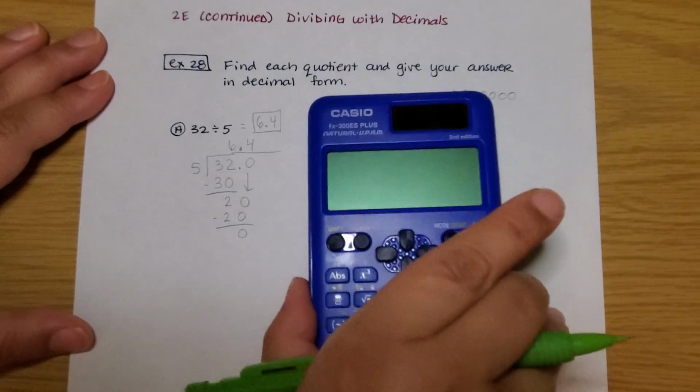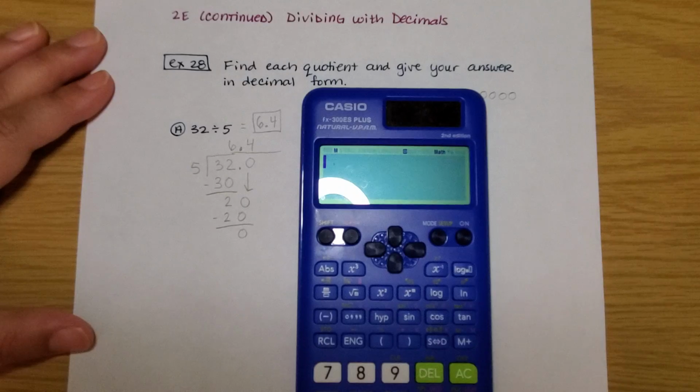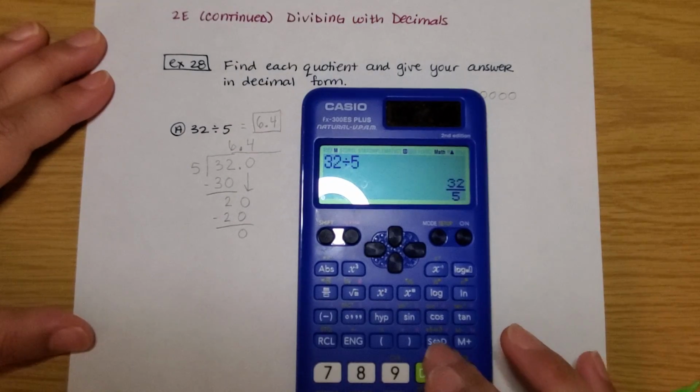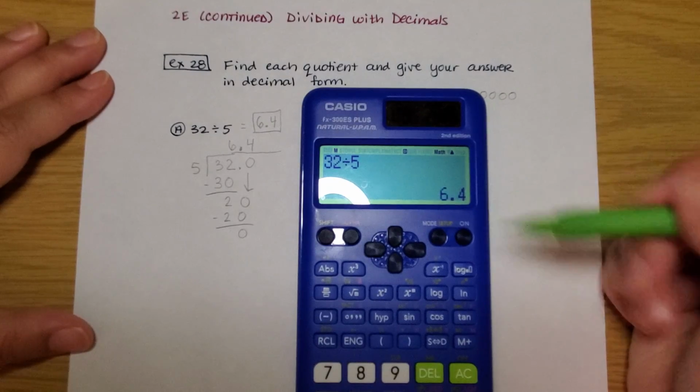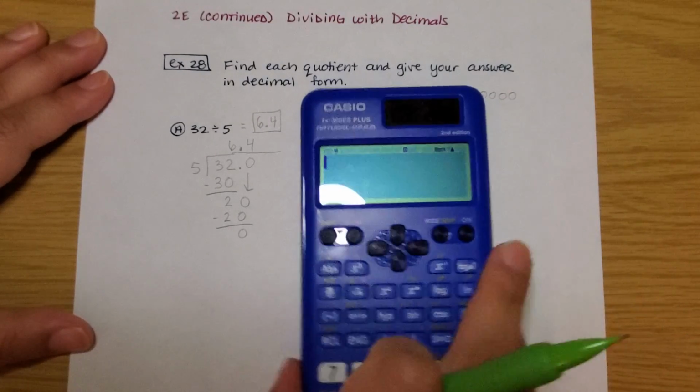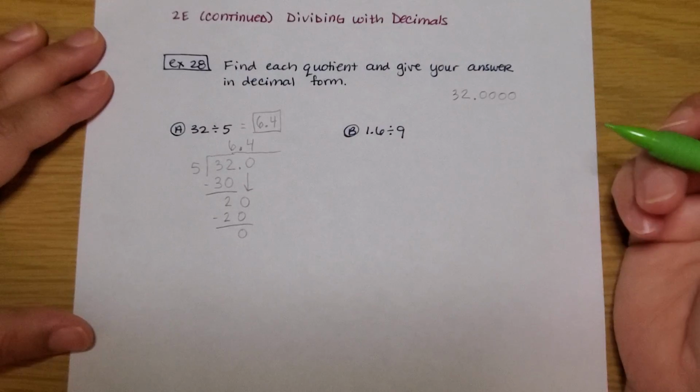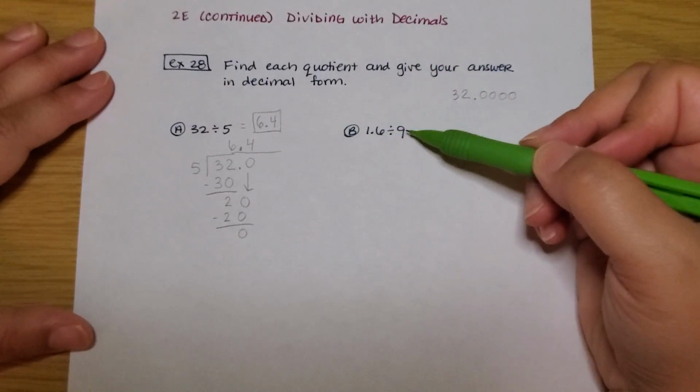Let's check that on the calculator. So if I do 32 and I divide that by 5, in decimal form, we get 6.4. Yes. Okay, so let's do another one.